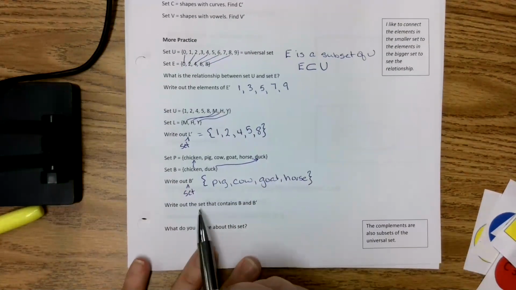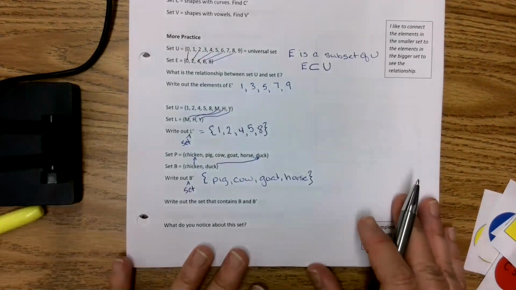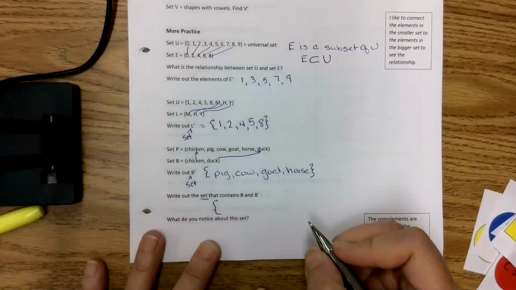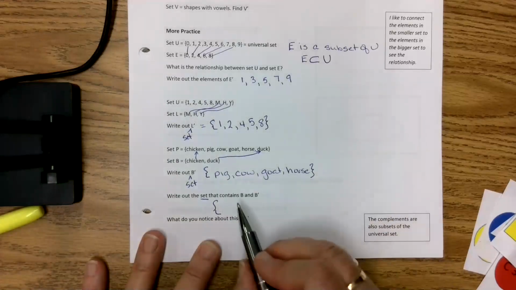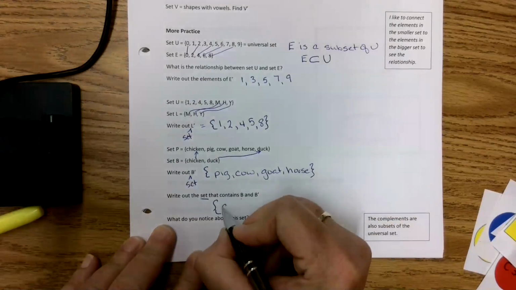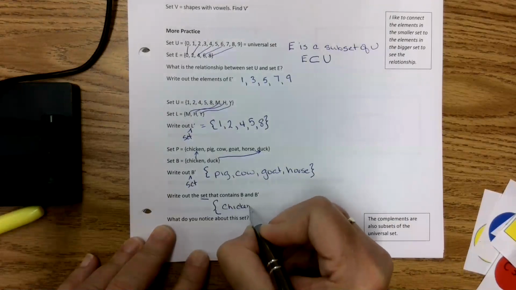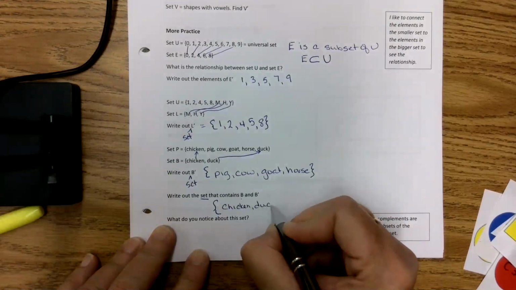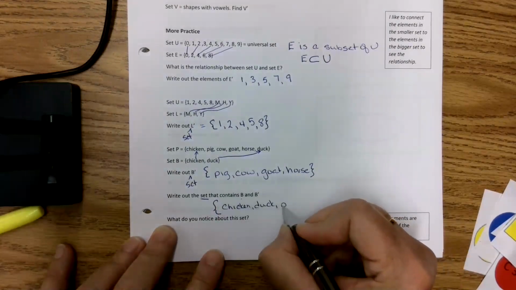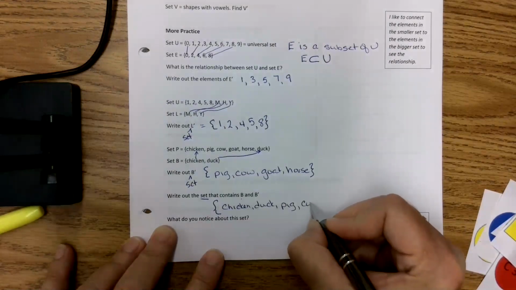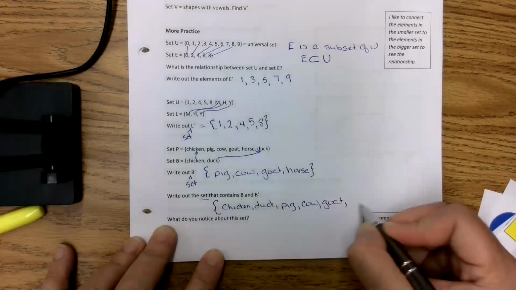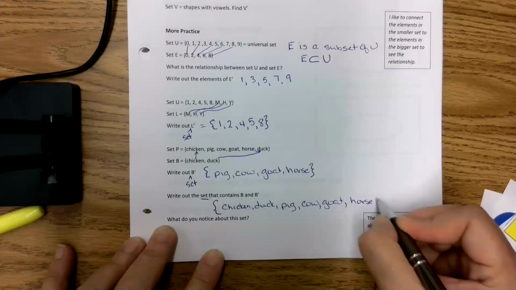Now it says write out the set that contains both B and B prime. Okay, it says the word set, so I'm going to start with that. There's a lot of ways to do this, but it says to start by writing out B. So I'm going to write B first. So here's set B, which was chicken and duck. And then it says to write out B prime. So that's going to be pig, cow, goat. Yes, I always say goat that way. I'm from Yorkton. Horse.